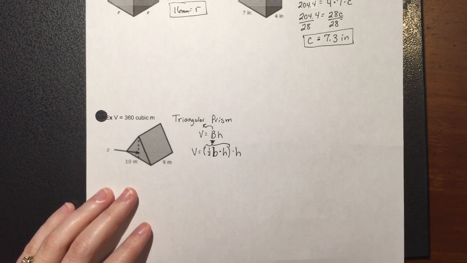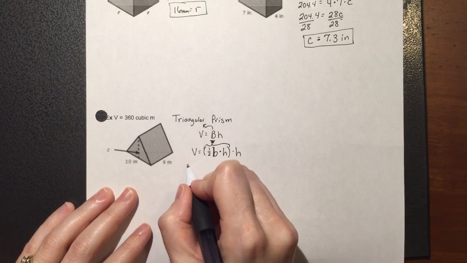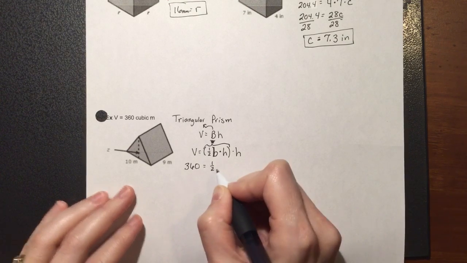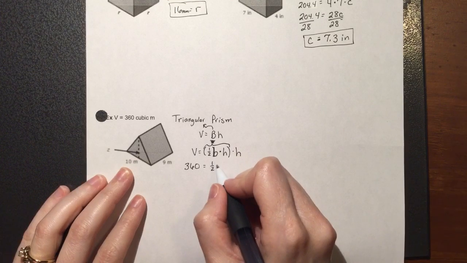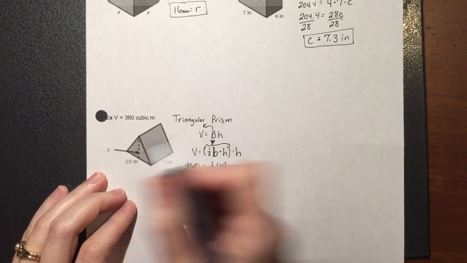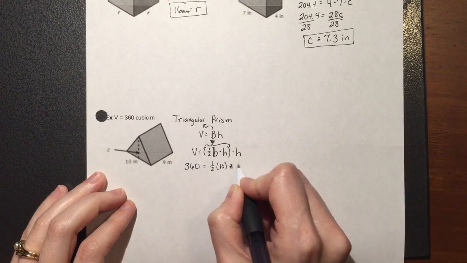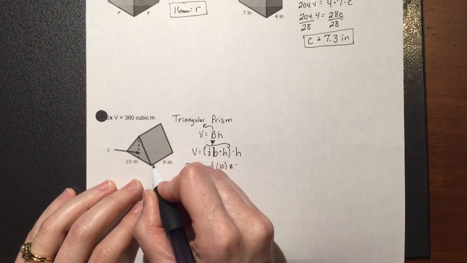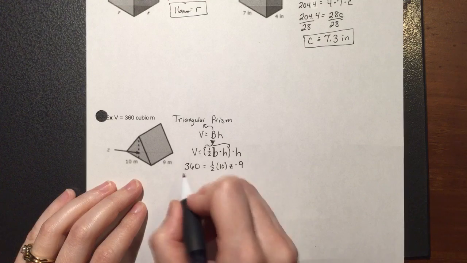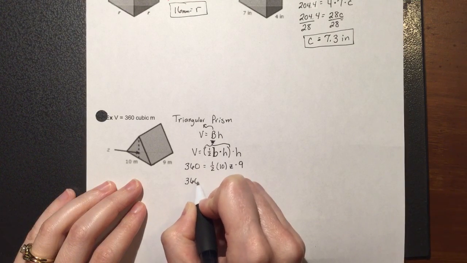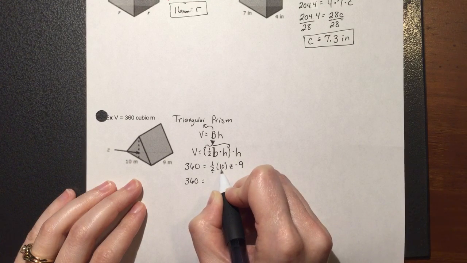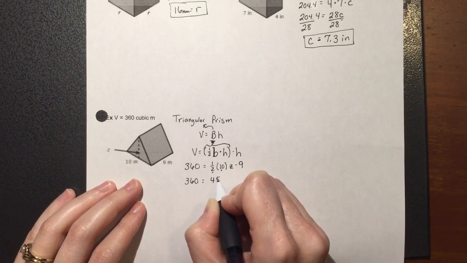So for looking at volume, they tell us in this problem it's 360 is going to be equal to 1/2 times the base, and this is for the triangle. The base for the triangle is 10. The height of the triangle is the part that we don't know, and they leave it as Z, times the height of the prism is going to be 9. So if we simplify everything we have there, 360 is equal to half of 10, or 1/2 times 10 is 5, times 9 is 45Z.